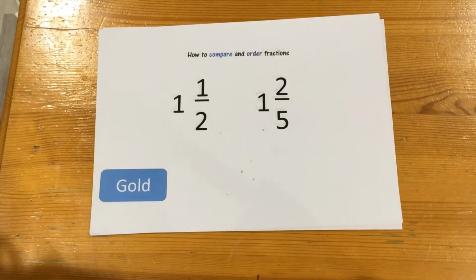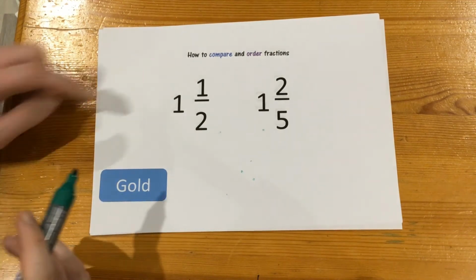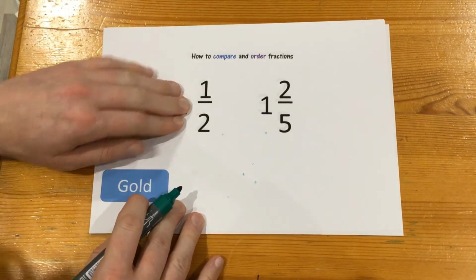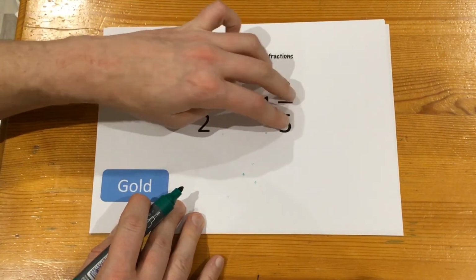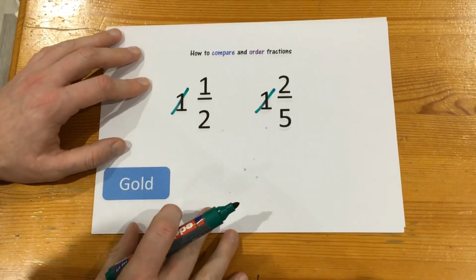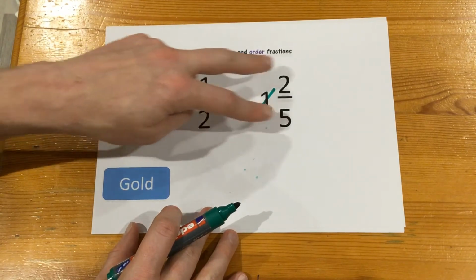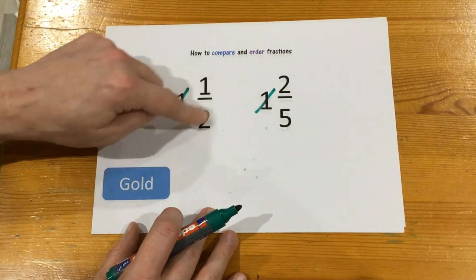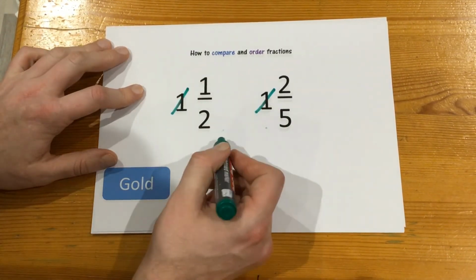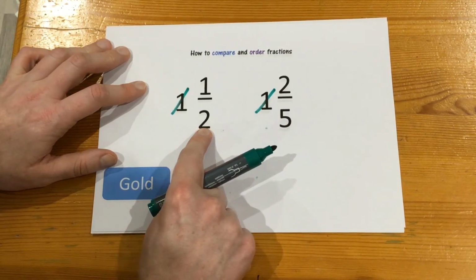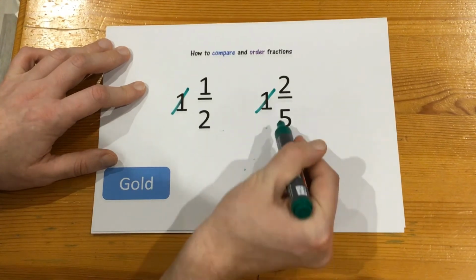Okay, have a quick look at some mixed numbers. Now in this case, I'm comparing which is larger, 1 1/2 or 1 2/5. Well, in this case, I could ignore the ones because they're both 1 and something. So I'm not even going to look at the ones because they're not important to me here. All I'm comparing is which is the larger of the two, 1/2 or 2/5. So again, this could say gold because the 2 and the 5, 2 doesn't go into 5. So actually, I can try my cross multiplying. I can work out a lowest common multiple is going to be 10. 2 goes into 10 and 5 goes into 10. And I can use my cross multiplying for this.